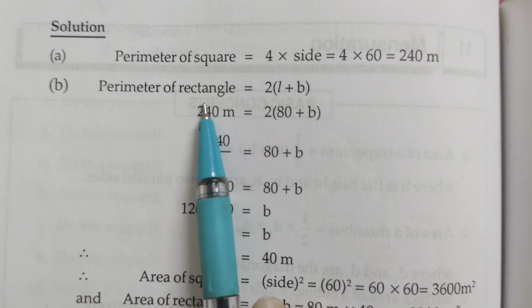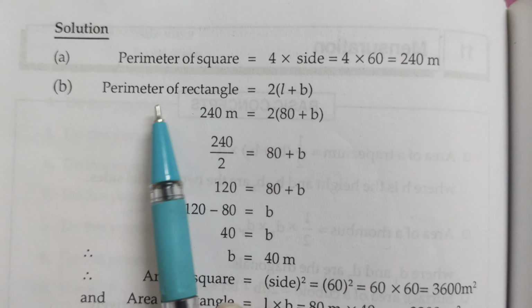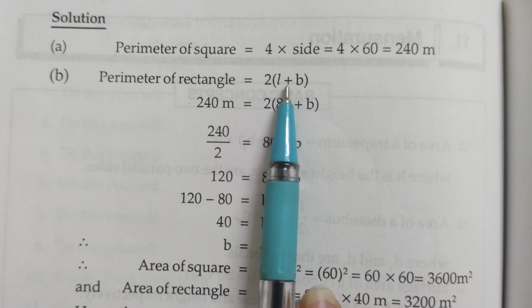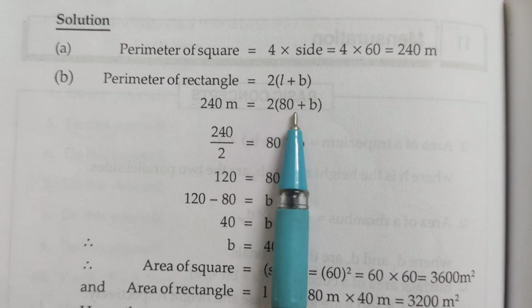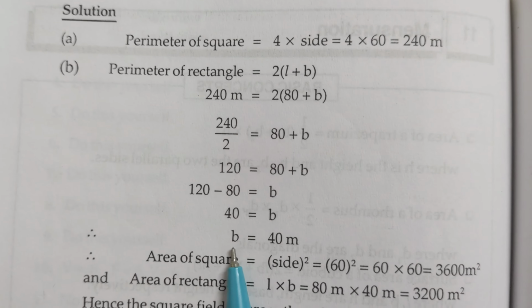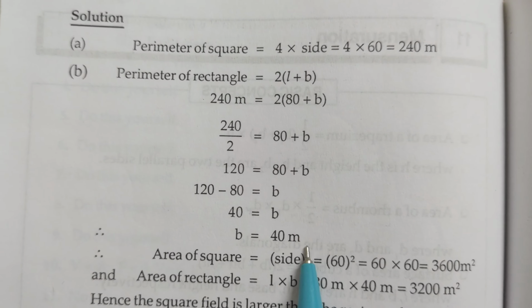So perimeter of rectangle is equal to perimeter of the square. Perimeter of the square is equal to 240 meter, and perimeter of rectangle is equal to 2 into 80 plus b. By this we can find out the breadth, which equals 40 meter.